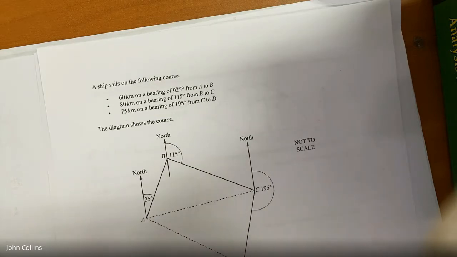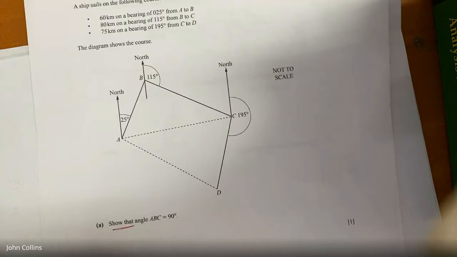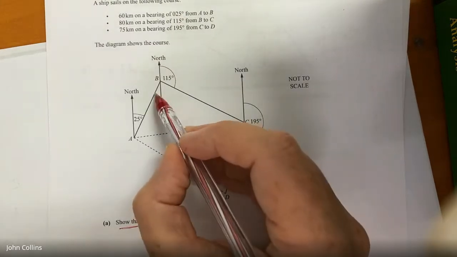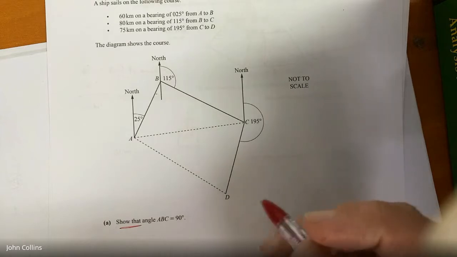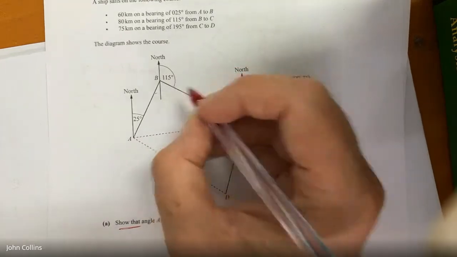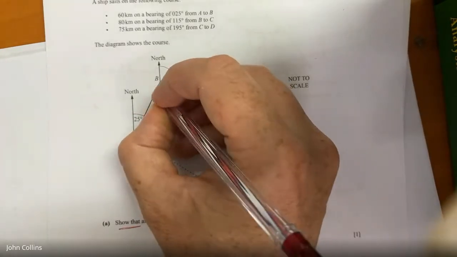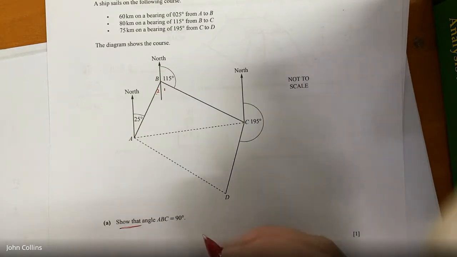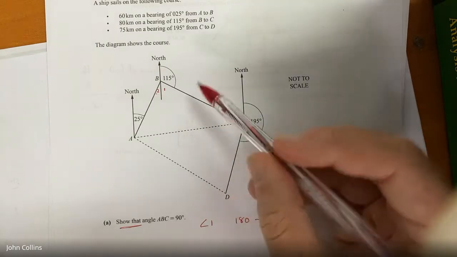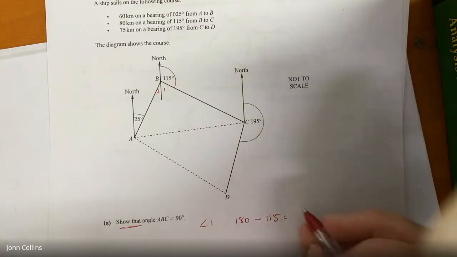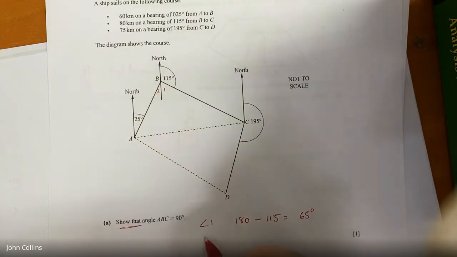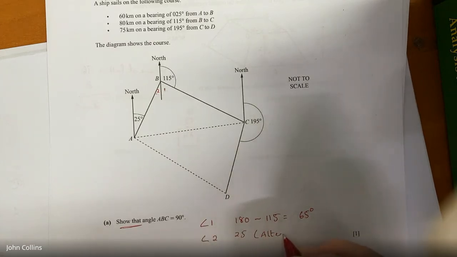A number of people were wondering how we show that this angle here is 90 degrees. Perhaps a way of doing it is to call this angle 1 and angle 2, if you want to refer to it down below. Angle 1 is going to be 180 take away 115 because it's a straight line, and that's 65 degrees. And angle 2 is just 25 because it's an alternate angle.